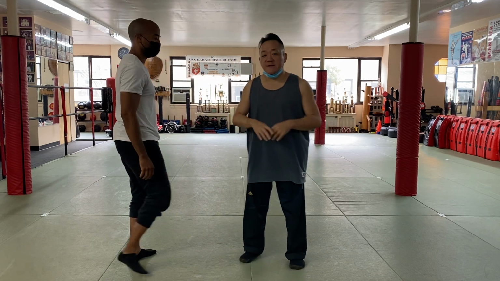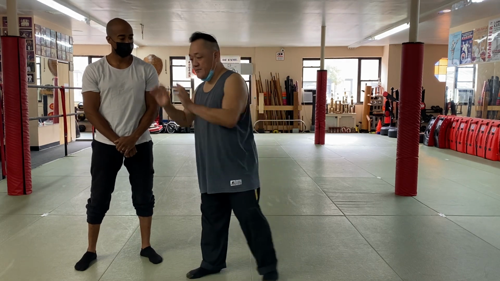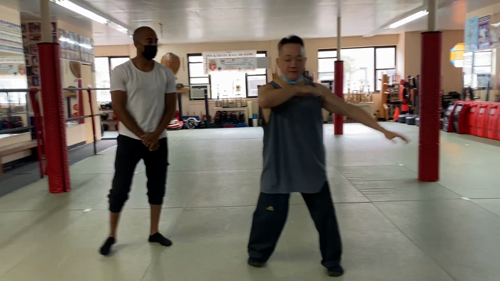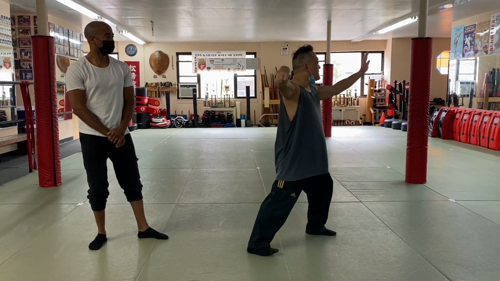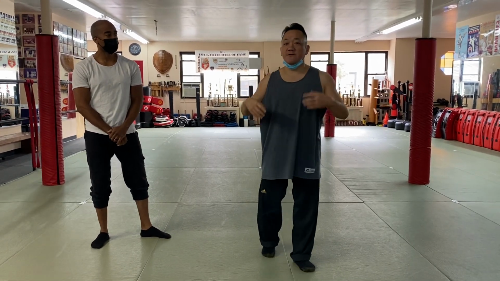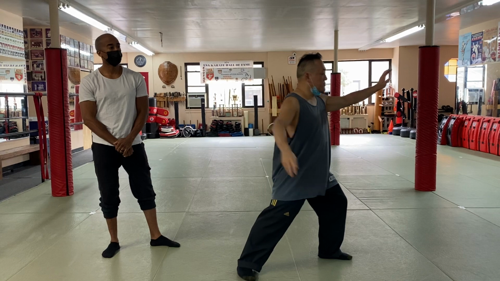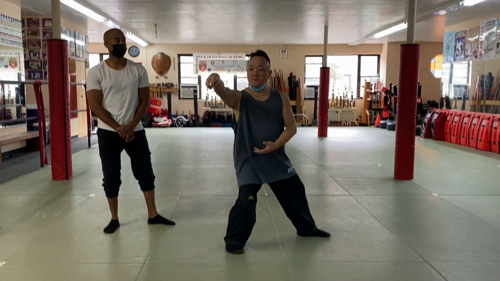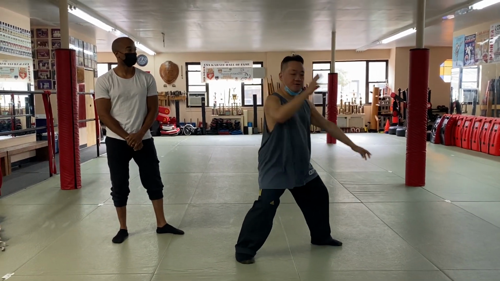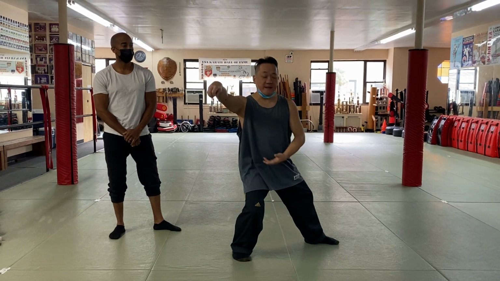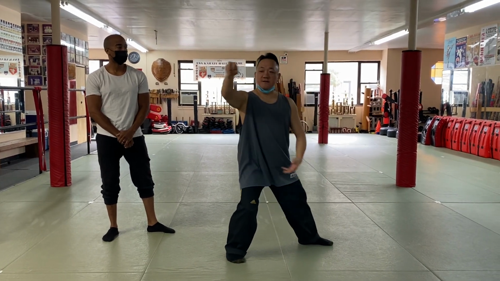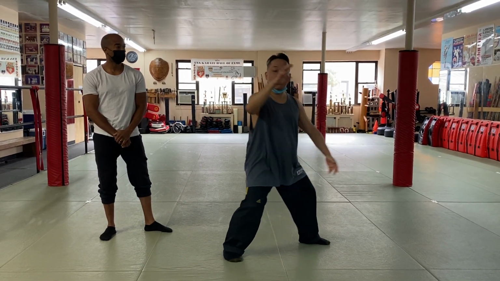Okay. The next technique we're gonna do is single whip. So in the Zhenmanjing form, single whip actually looks like this. So this technique is called single whip. But there's also another way to do single whip, which is you're going to imagine you grab with one hand, escape with the other hand. So the right hand, the hook hand, is the grabbing hand, the left hand is the escaping hand. Hook hand is the grab, palm is escape.